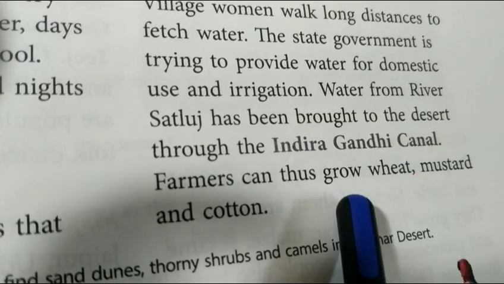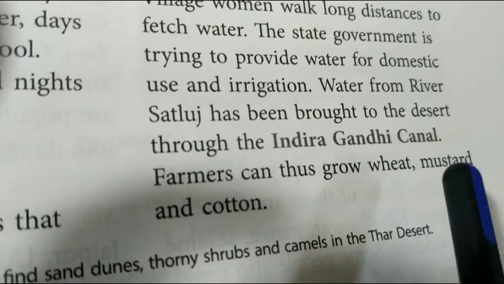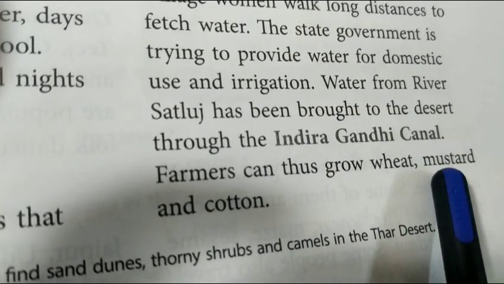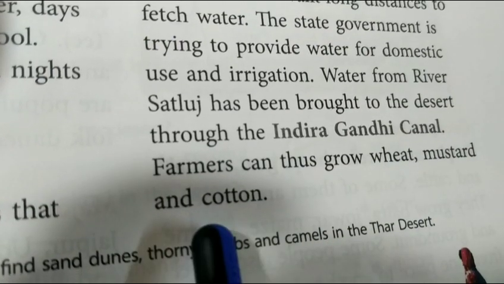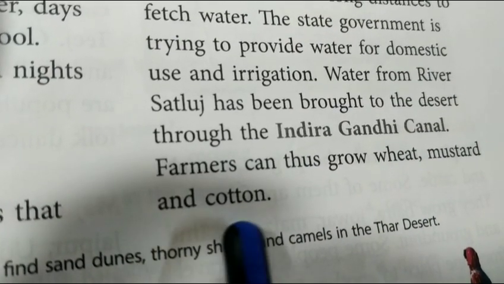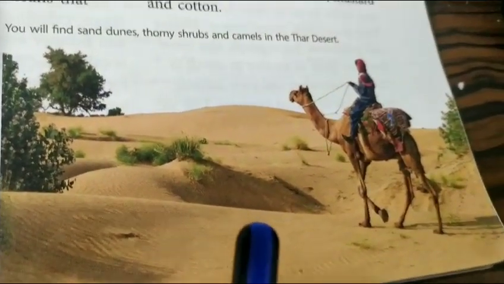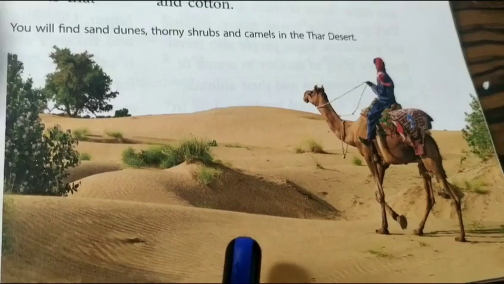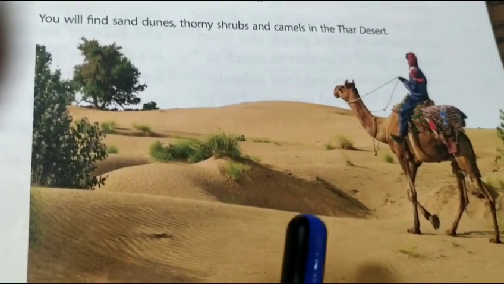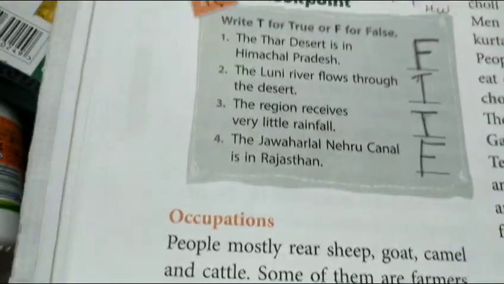Mainly कौन से क्रॉप ग्रो किया जाता है? Wheat, सरसों के seeds, wheat, mustard and cotton. ये 3 मेन क्रॉप्स वहाँ पे ग्रो होती हैं. आप देख सकते हो यहाँ पे थार डेजर्ट की पिक्चर. दिस इज ऑन पेज नंबर 33 if you go through that.